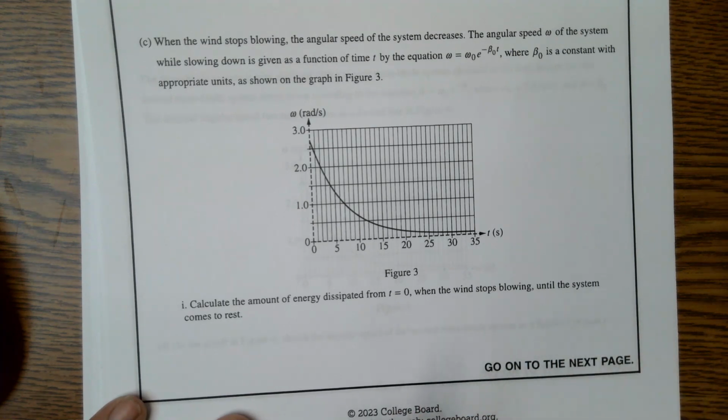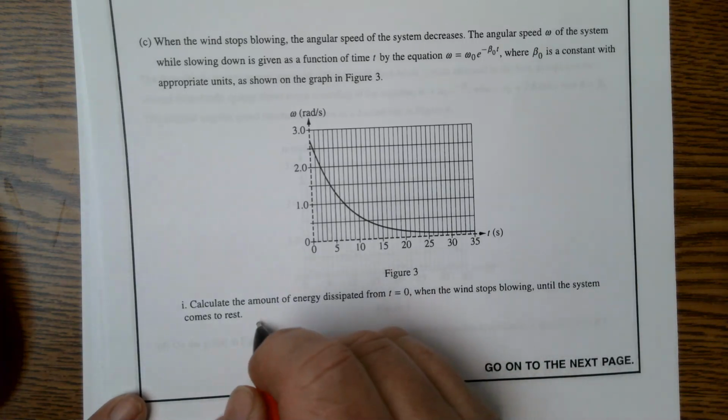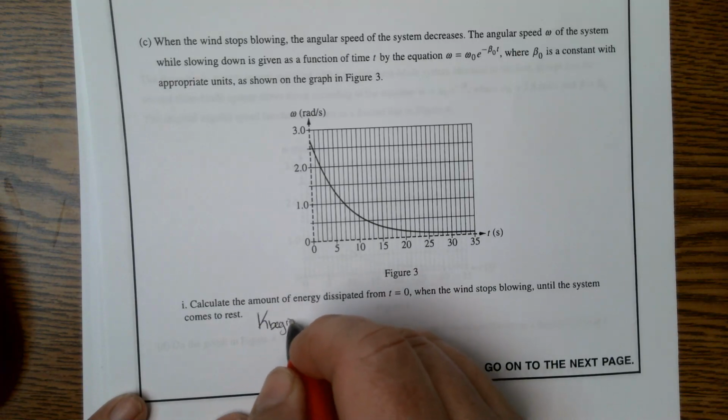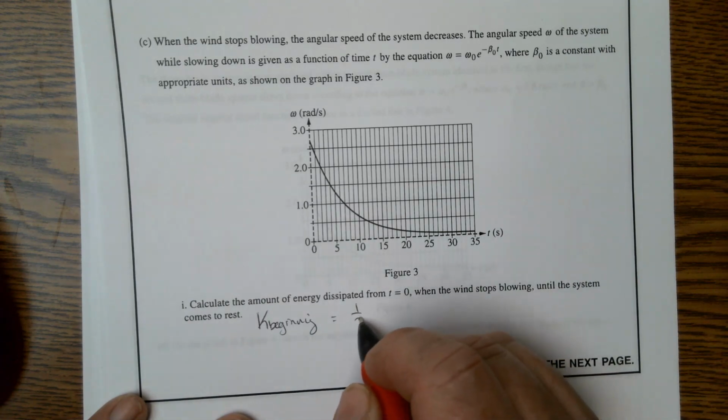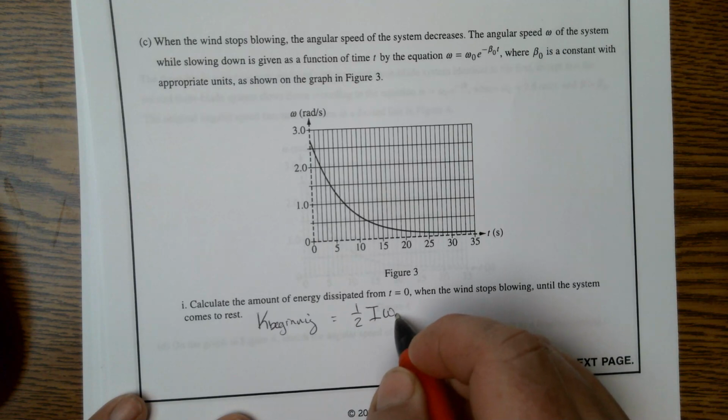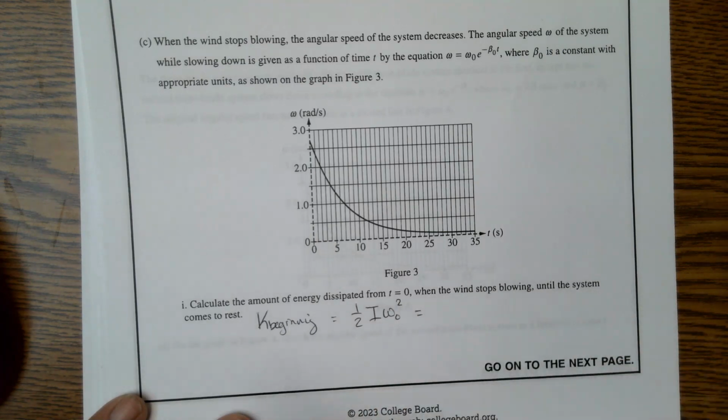Well, this thing is rotating. So the energy it loses is the energy that it has, because if it stops rotating at the end, it has no energy. So we need to know kinetic energy in the beginning to tell us how much is dissipated when it does this.